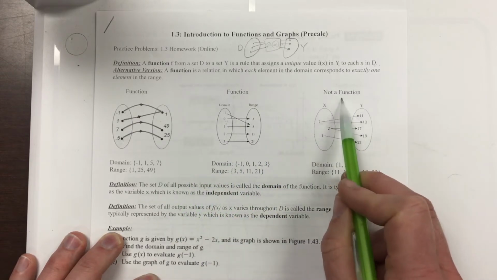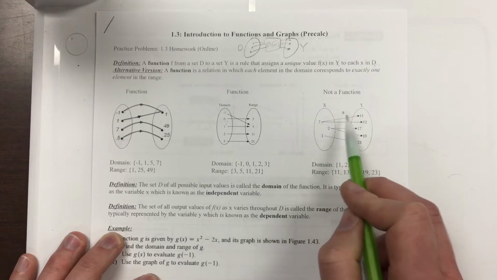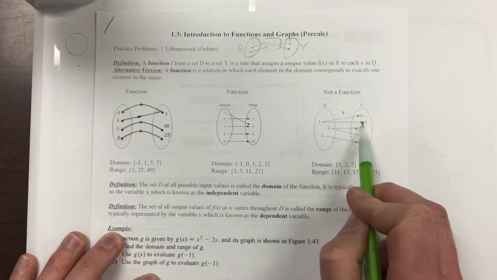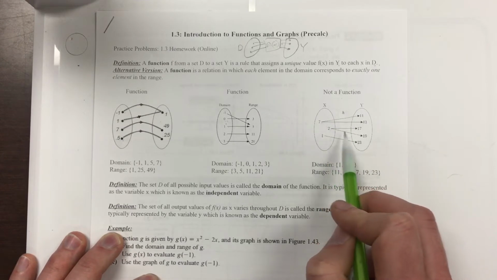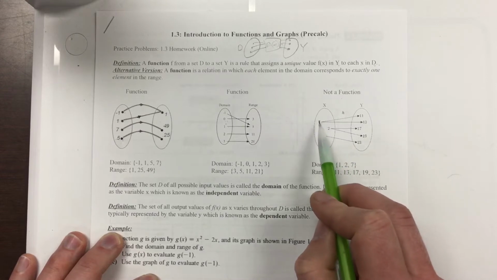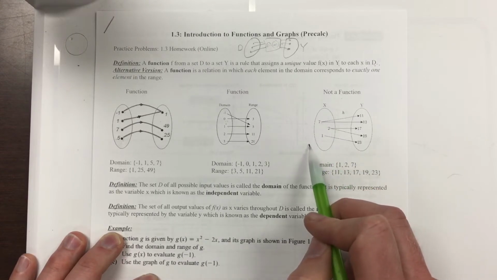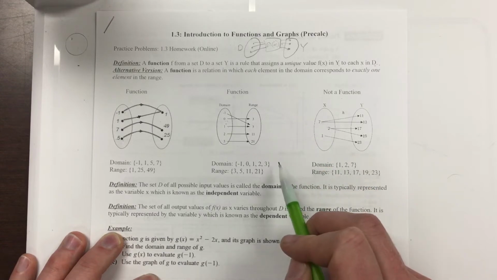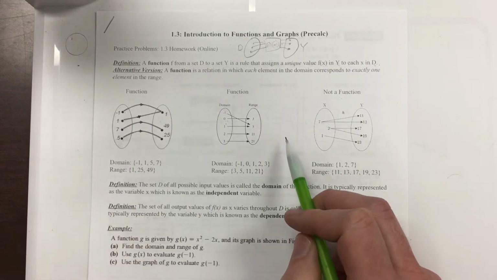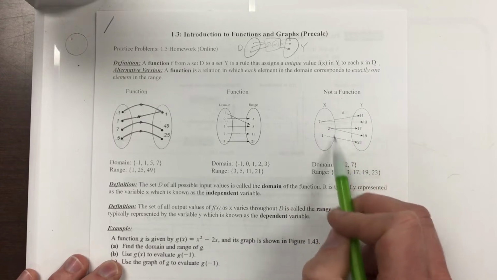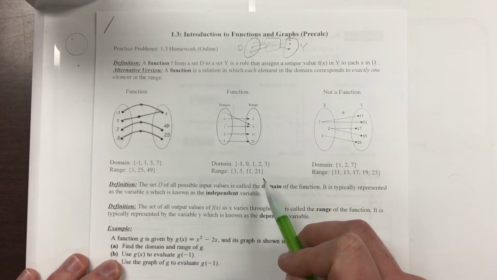What's not a function? If 7 maps to 11 and 7 maps to 13 and 2 maps to 17 and 2 maps to 19, you have two domain values that are mapping to two different range values. That is not a function. It can happen mathematically, but that is not a function in mathematics.